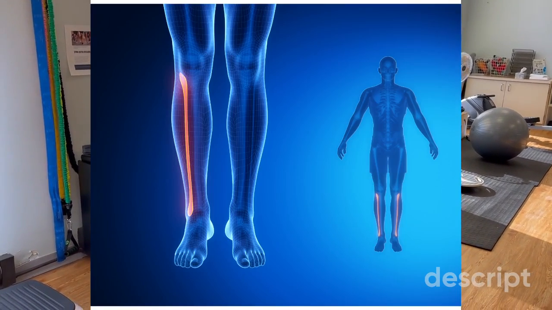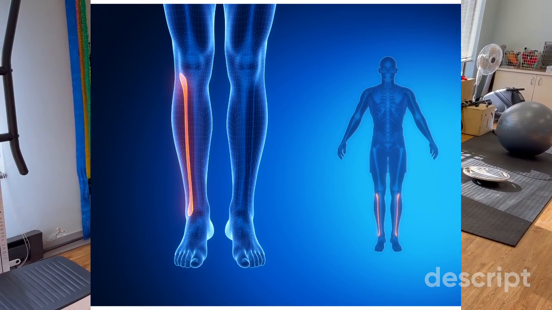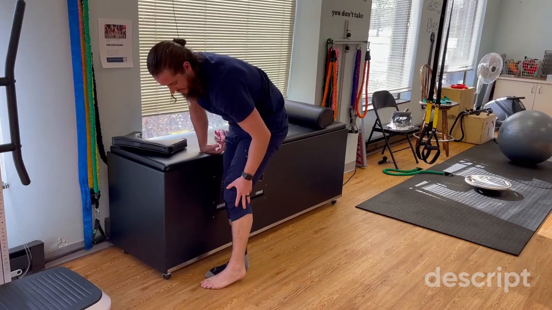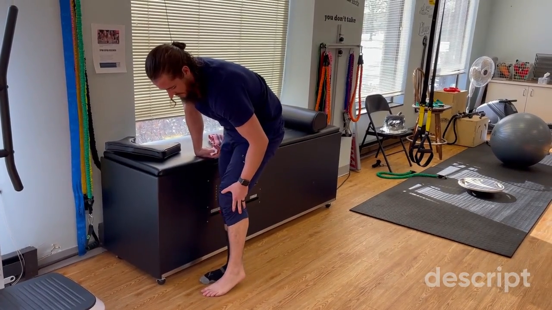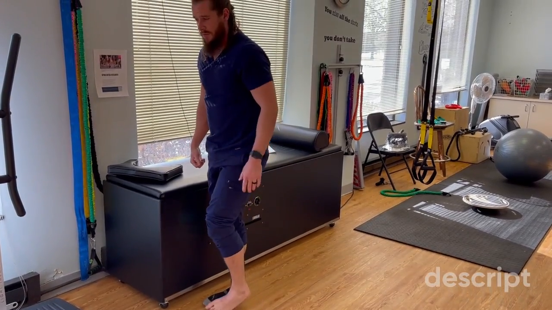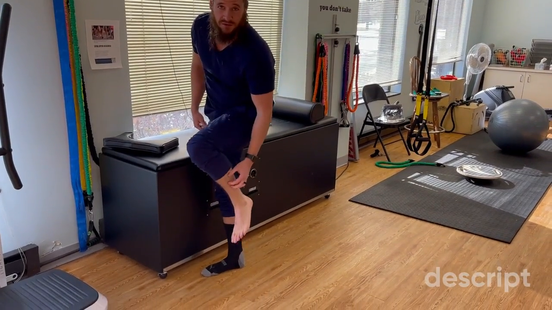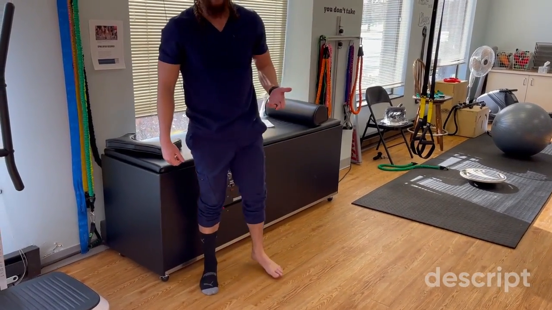Now, the peroneal muscles are on the outside of our leg, and attach into the lateral side of the foot. So oftentimes these muscles will get injured, and this is more of an overuse injury type of thing too. Or if you maybe had a slight sprain of the ankle, you may have strained those muscles as well. So it may take a little bit of rehabilitation to fix that.